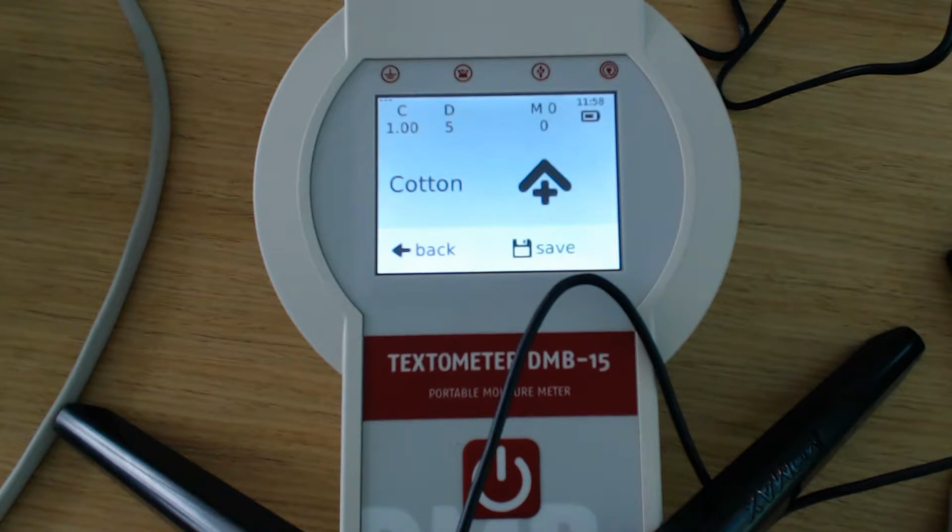In my opinion, maybe it's not really good how they made this. This one means it is too dry. I cannot measure because it's too dry. If it is too wet, the arrow will be down and you will see a minus sign.